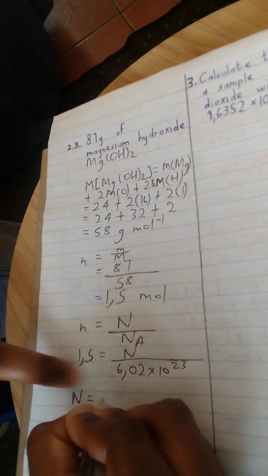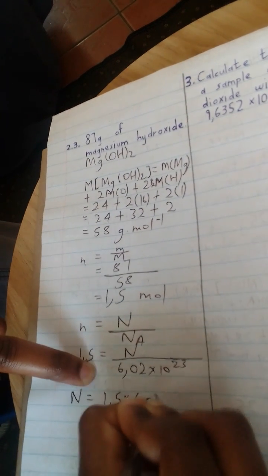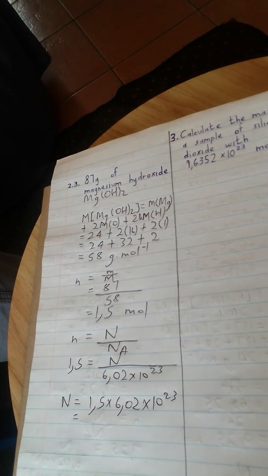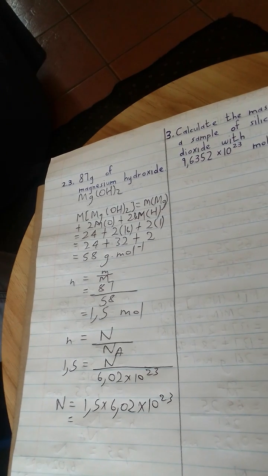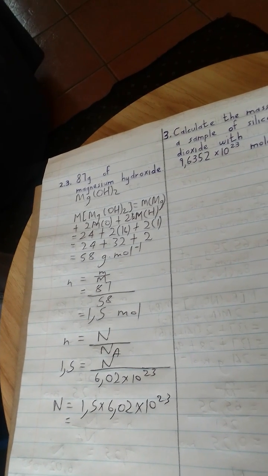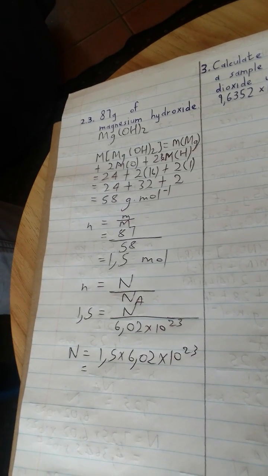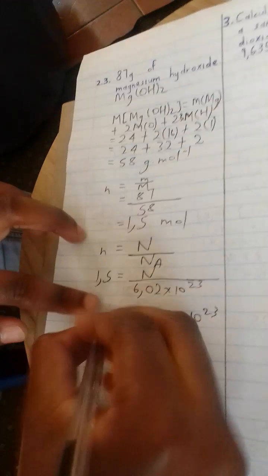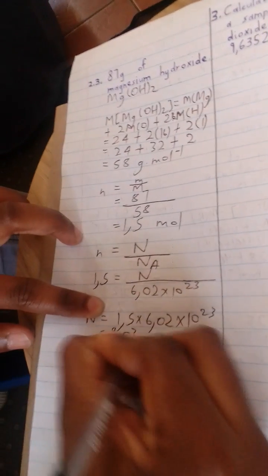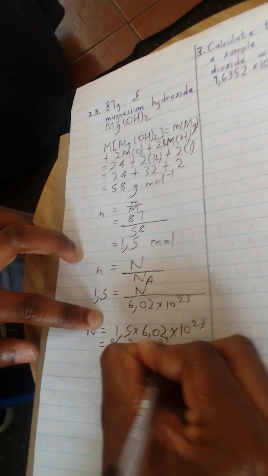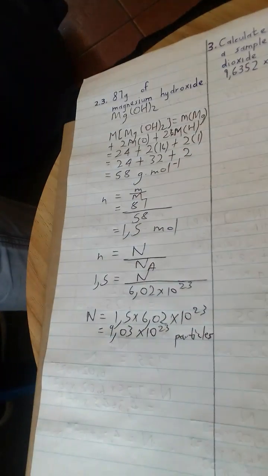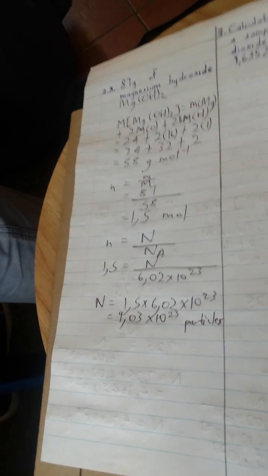So n is 1.5 times 6.02 times 10 to the power of 23. I'm getting 9.03 times 10 to the power of 23 particles. I hope that makes sense.